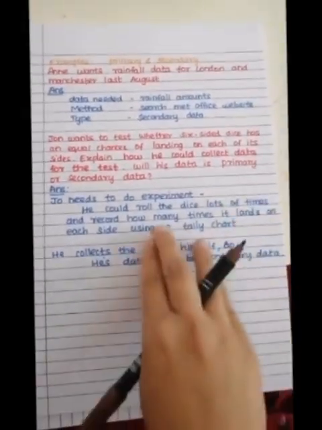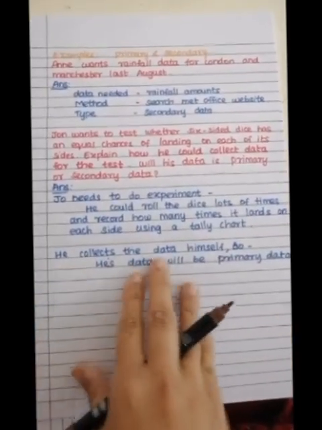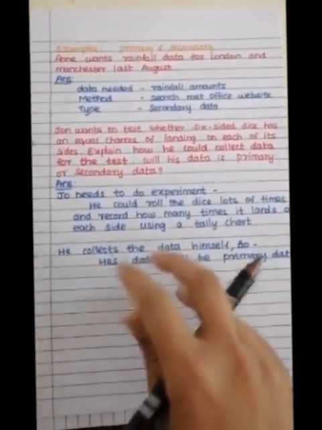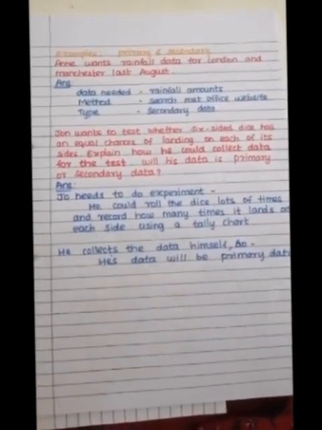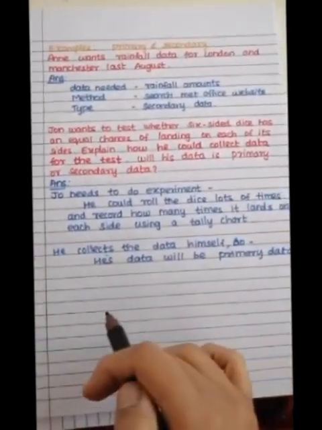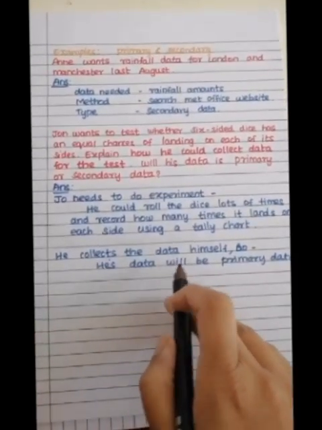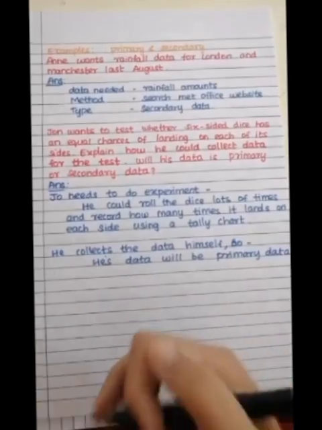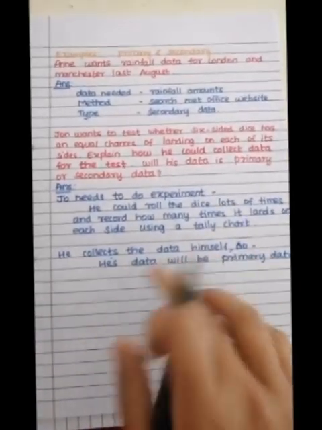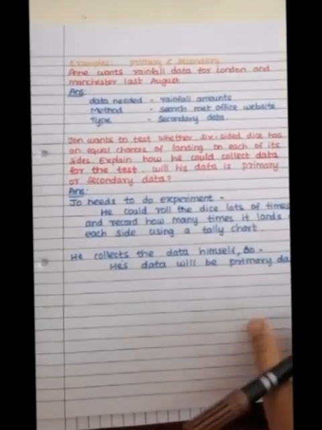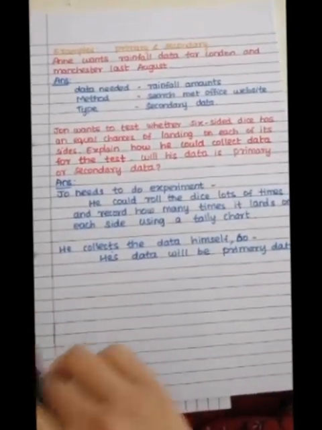Okay, this is it using a tally chart. He collects the data himself, because here he is rolling and choosing how many numbers it is, and he is doing the experiment by himself. So his data will be primary data. He is doing it directly by himself, so it is primary data. Do you understand the primary and the secondary data?